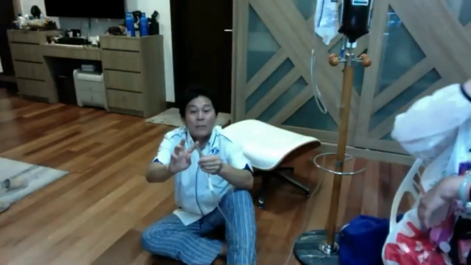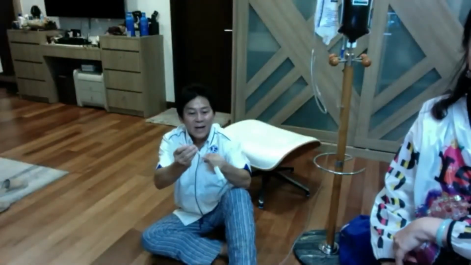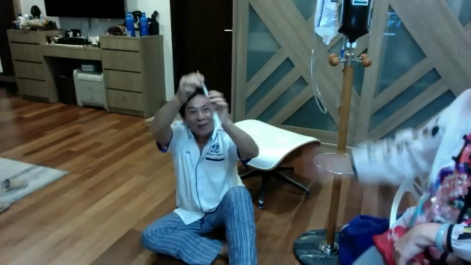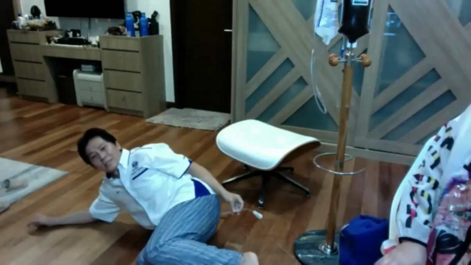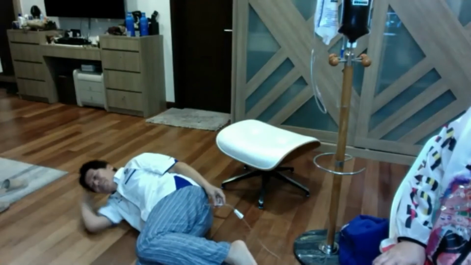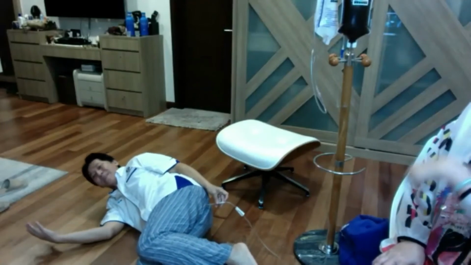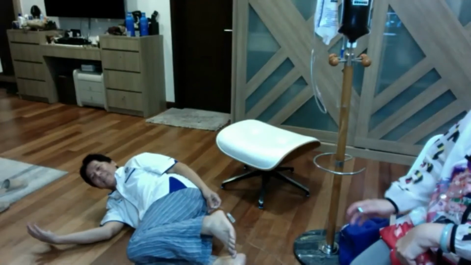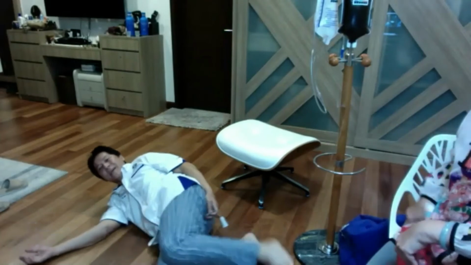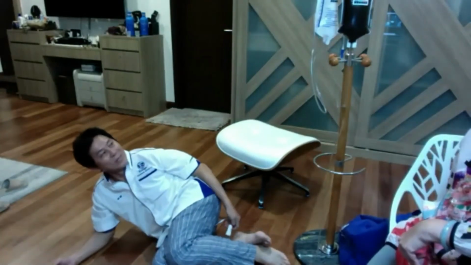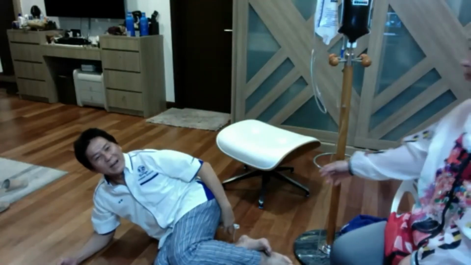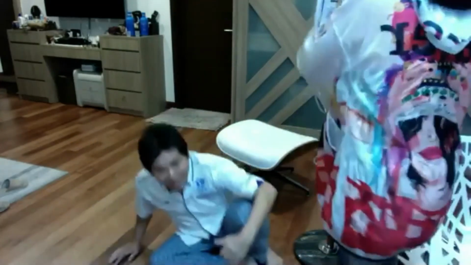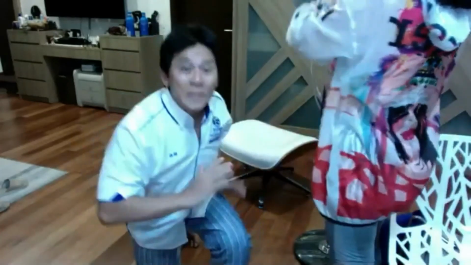Then turn it off here, and then you just lie down like this. Use a pillow, enjoy reading your iPad or whatever. And then stick it in. After sticking it in, you turn it on, and the coffee will slowly go in. It takes about 5 minutes. So after 5 minutes, all done. Then you hold it for at least 15 minutes.